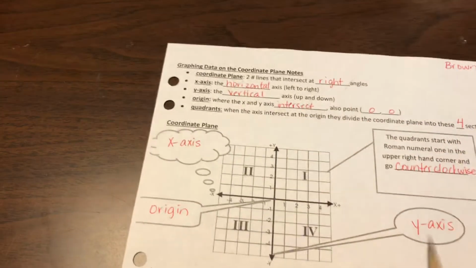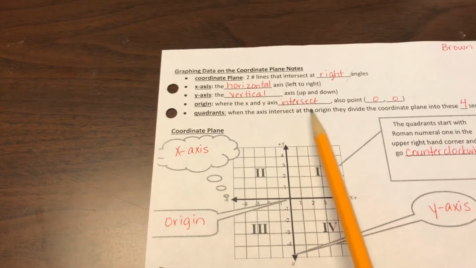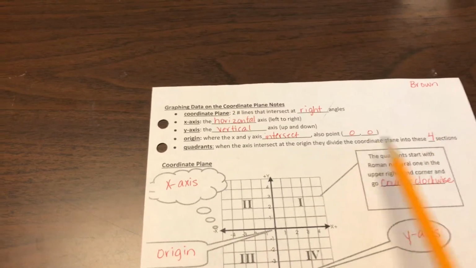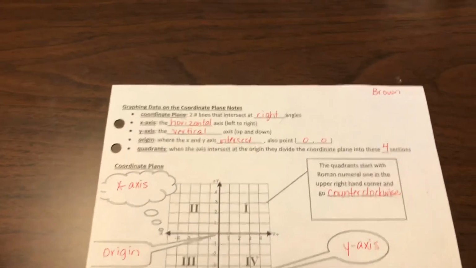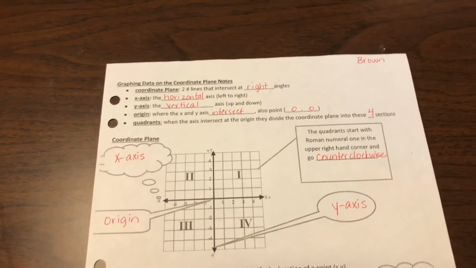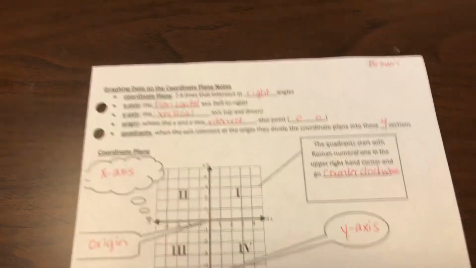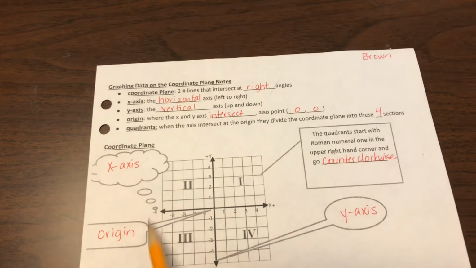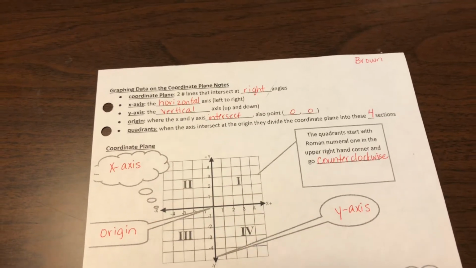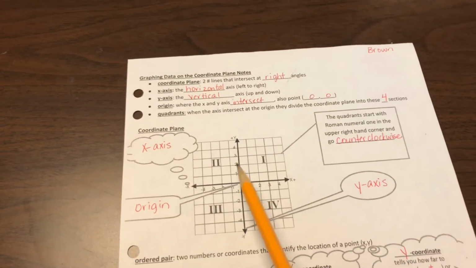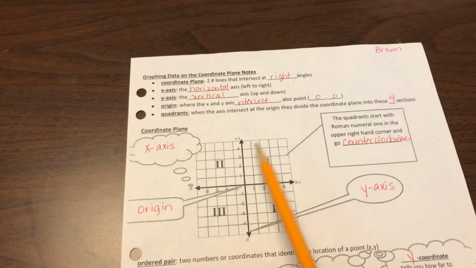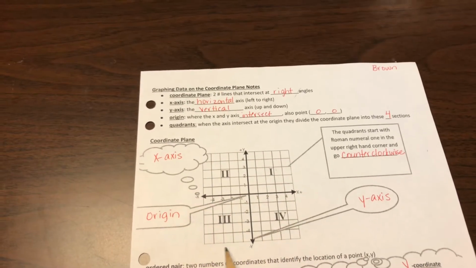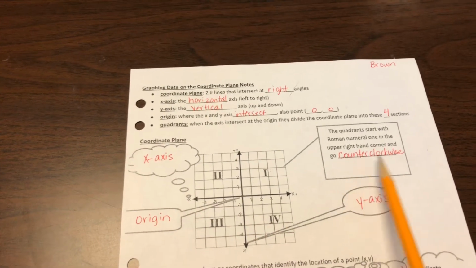Okay? The origin is where the x and the y-axes intersect, and that ordered pair there is the ordered pair 0, 0. Should be really easy for you to fill in these blanks. Hopefully this is a good review for you. Now, quadrants are when your axes intersect and they divide it into 4 different areas or 4 different sections. Now, when we name our quadrants, we start in this top right quadrant here. This is quadrant 1, and then we rotate counterclockwise. That is your blank right there.